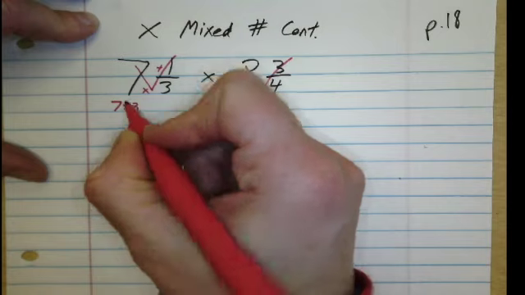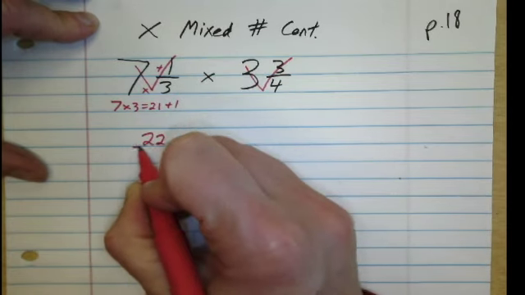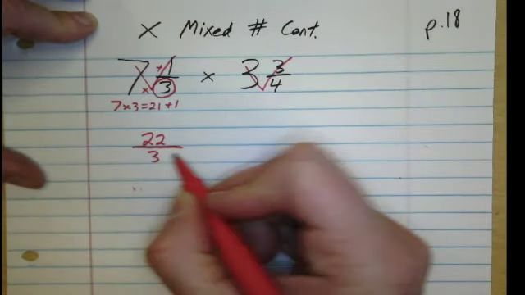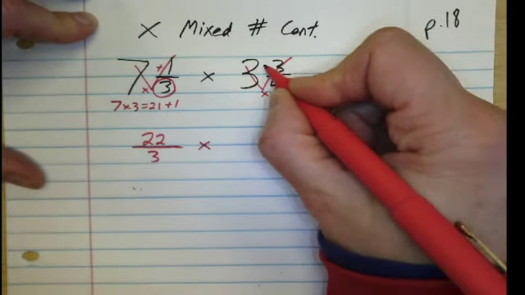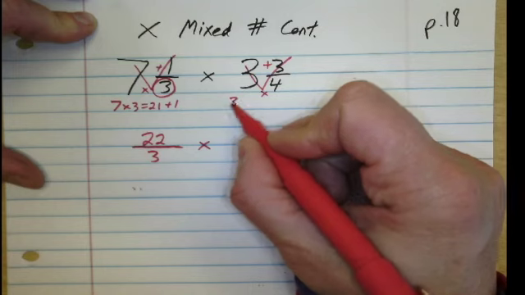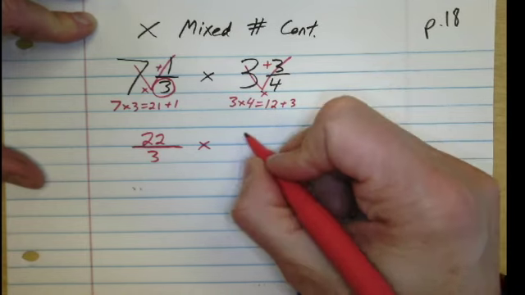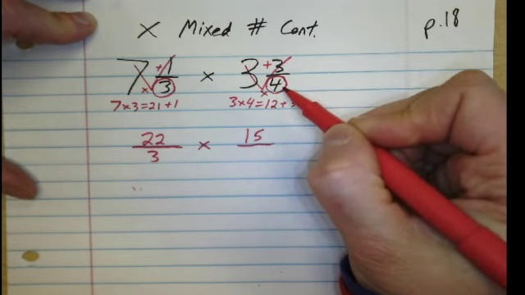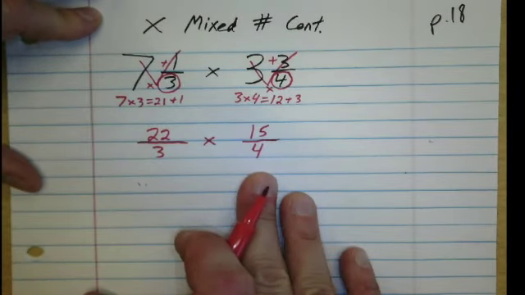Some of you can do this in your head. I'm going to write it out. 7 times 3, 21, plus 1 would give me 22. Over what? What's my denominator? Same denominator up there, 3. I'm going to multiply, and I need to do the same thing here. 3 times 4, and then add 3. 3 times 4 is 12. And then if I add 3 to that, I get 15 over the same denominator up here, which is a 4. Now I'm ready. It's all set up with fraction times fraction.